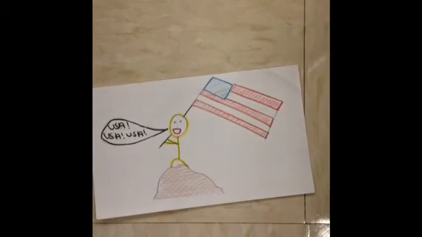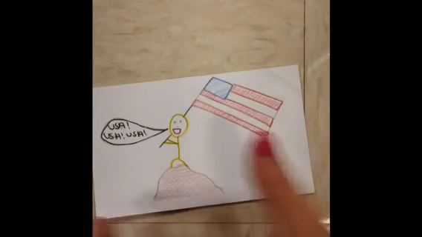The Declaration of Independence granted the 13 colonies independence from British rule on July 4, 1776. The document stated that the 13 colonies regarded themselves as 13 sovereign states. And this is our epic revolution project.